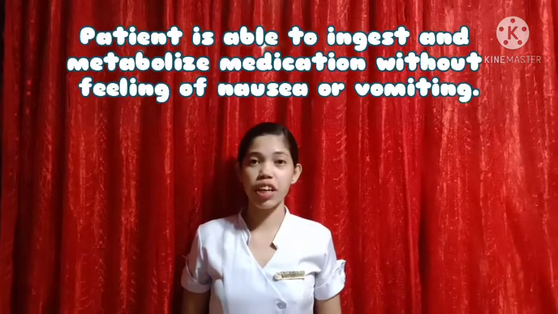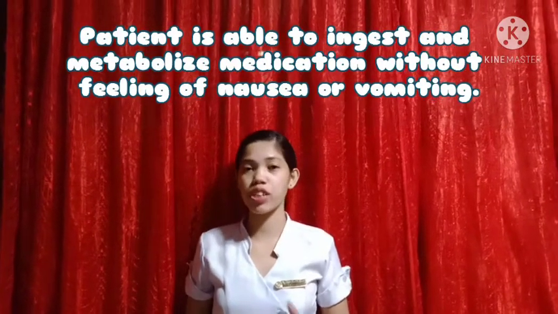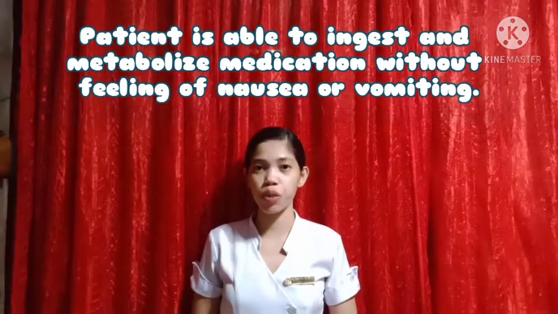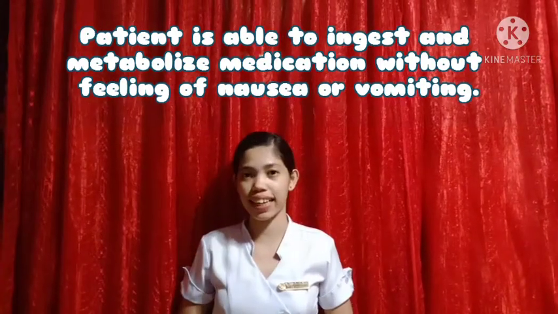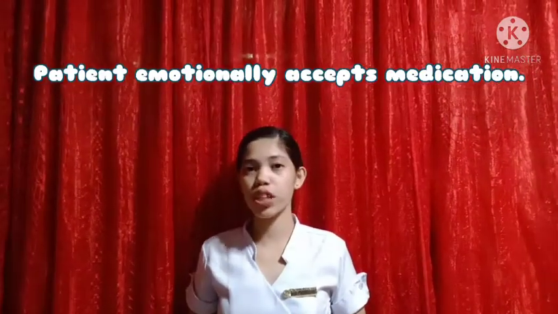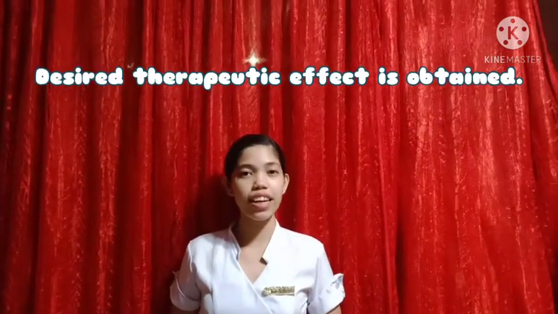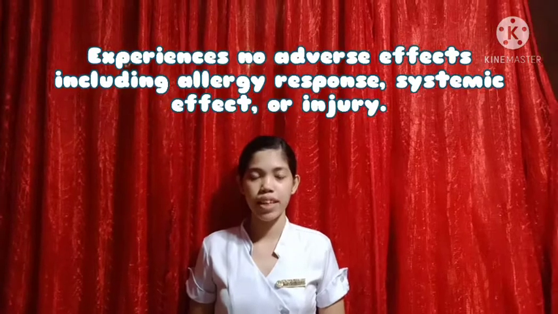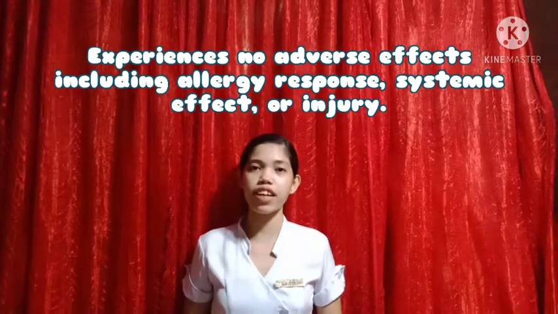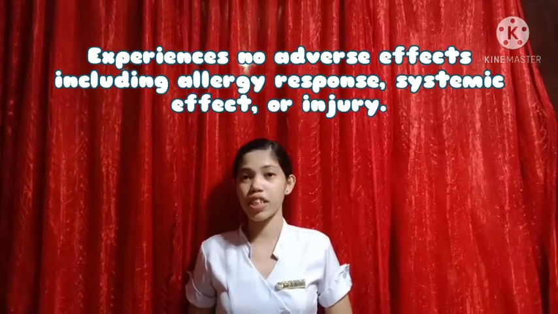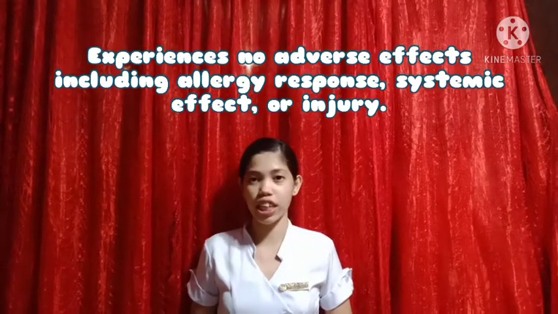For the evaluation, the patient will be able to ingest and metabolize medication without the feeling of nausea or vomiting. The patient emotionally accepts medication. The desired therapeutic effect is obtained. The patient experiences no adverse effects including allergy response, systemic effect, or injury.